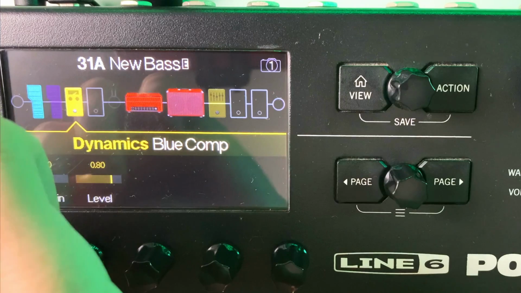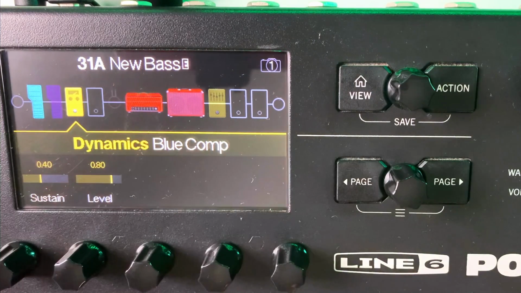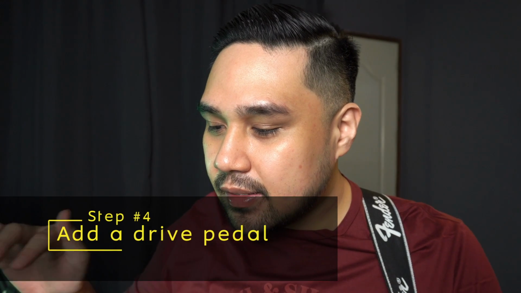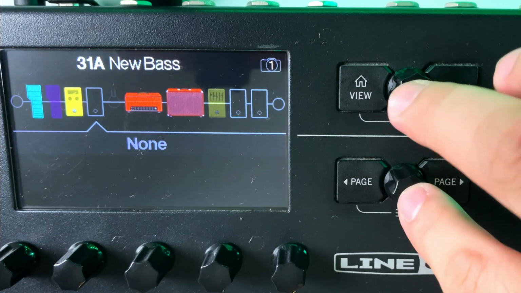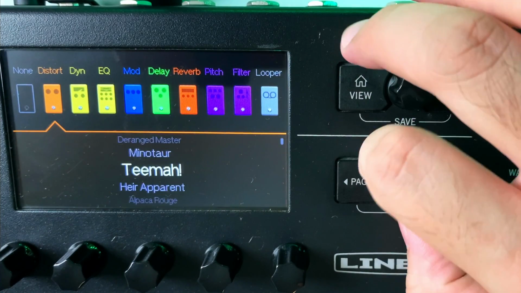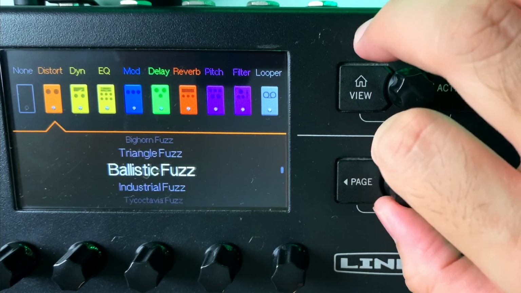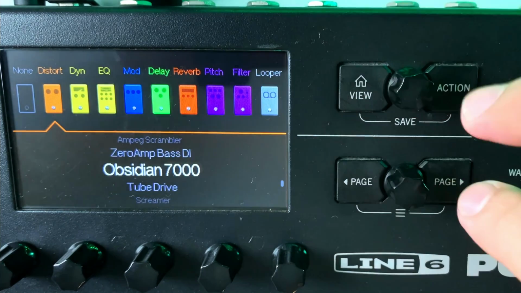Now for the sustain, this is purely your preference. I usually set it at 0.40. Okay, so let's save that. Now, the reason I set all the amp settings to 5 or at noon is because I usually add a drive pedal or a DI or preamp pedal at the front. So let's select distortion and let's go with the Obsidian 7000. So this is Line 6's interpretation or emulation of the Darkglass B7K.